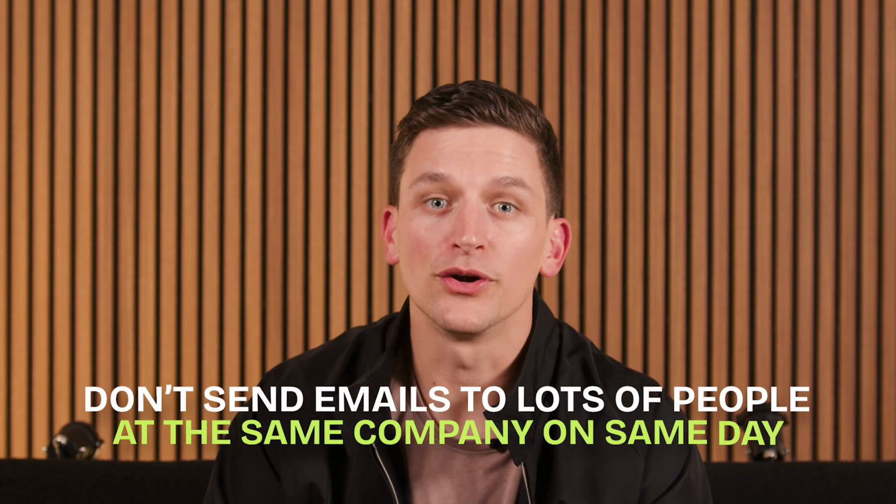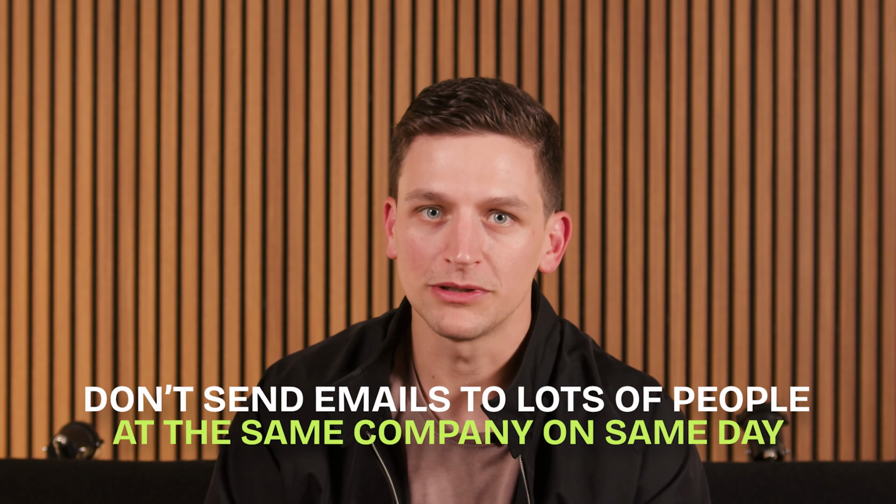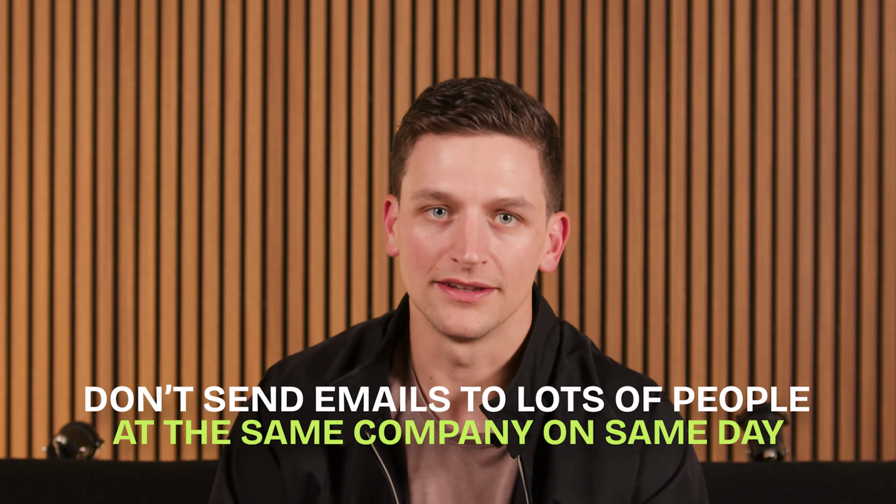Number 3, don't send emails to a bunch of people at the same company in the same day, especially if you're sending a similar email. If you're sending a similar email to 5+ different people in an organization, it's going to look like spam. Don't look like spam. Cap the number of people that you're sending to within an org to between 3 to 5 in a single day, but don't send them the same thing.